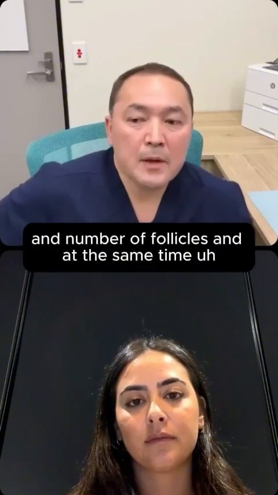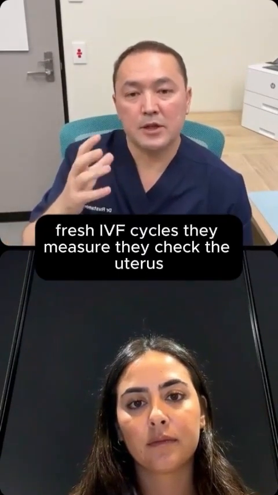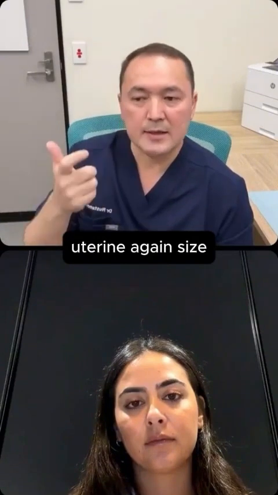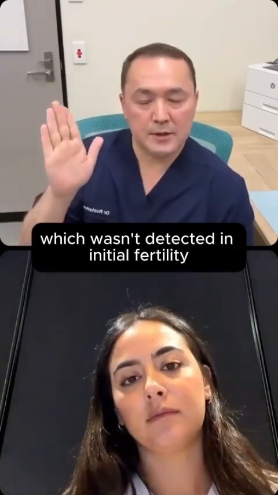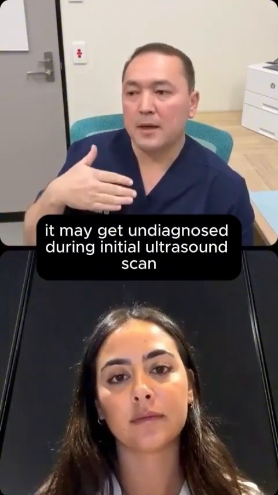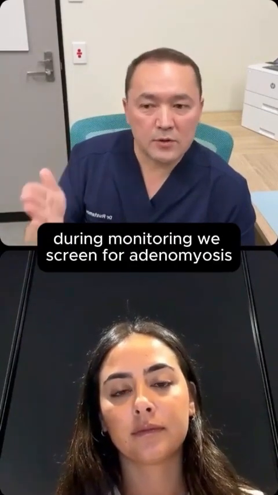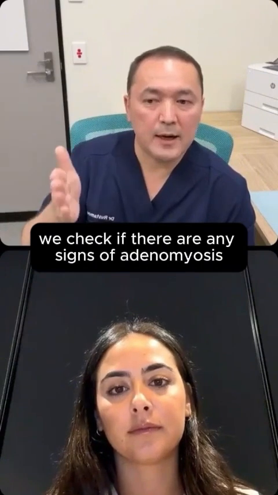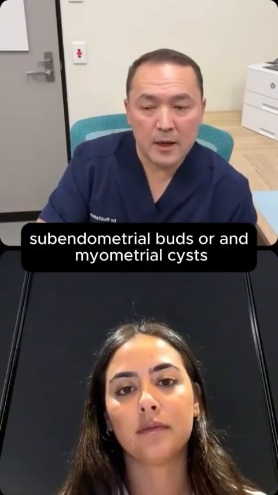At the same time, during IVF monitoring in fresh IVF cycles, the sonographer checks the uterine size and the uterine contour, because if some pathology was there which wasn't detected in the initial fertility baseline scan, we want to pick it up. Let us say adenomyosis, for example, may get undiagnosed during the initial ultrasound scan. During monitoring, we screen for adenomyosis. We check if there are any signs of adenomyosis like Venetian blind sign and shadowing, subendometrial buds, or myometrial cysts.